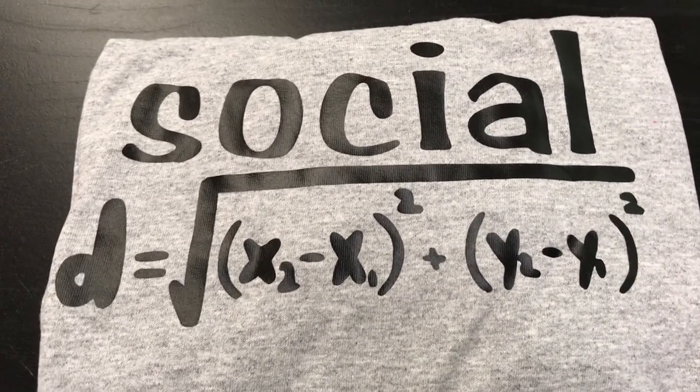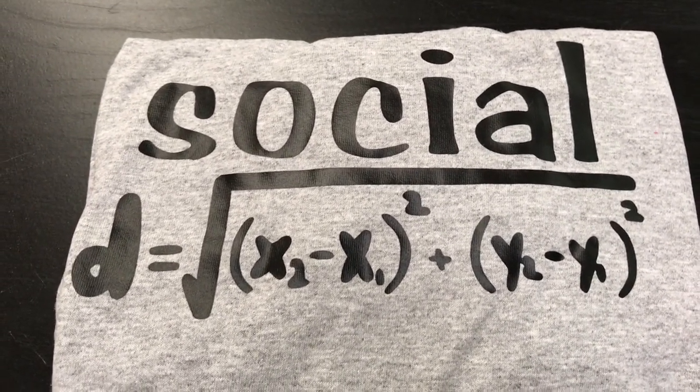And someone literally just today gave me this shirt.